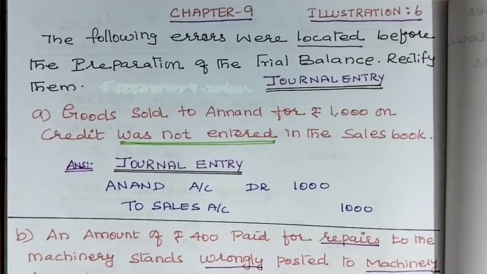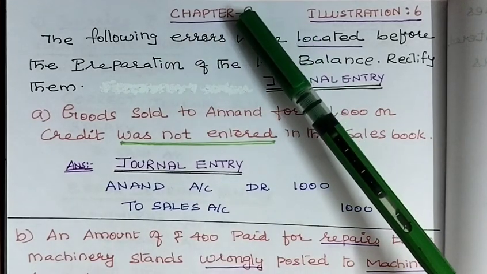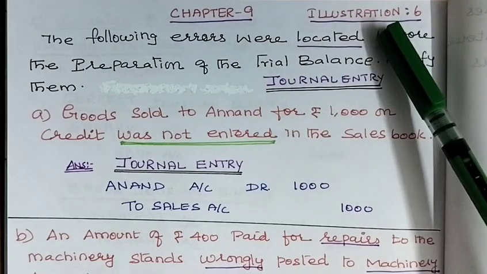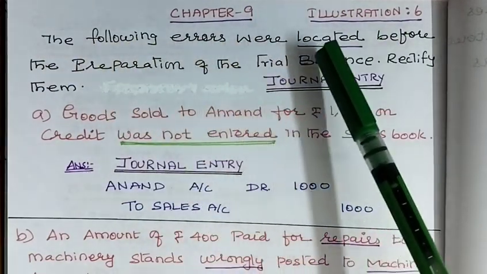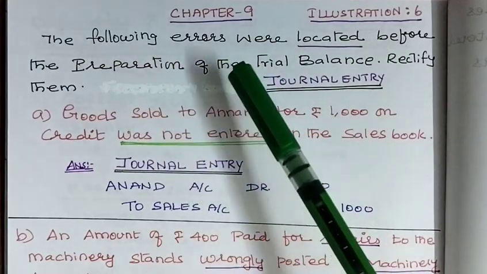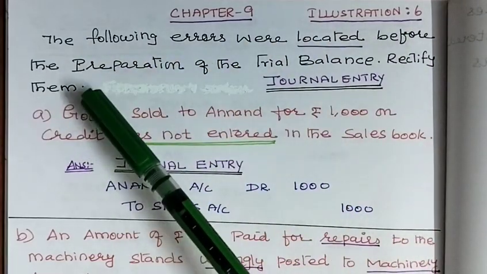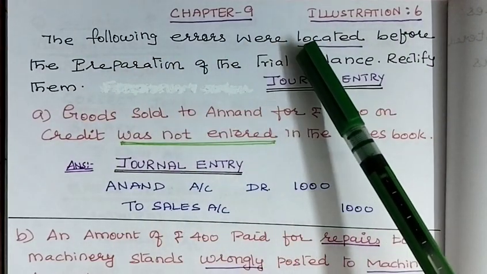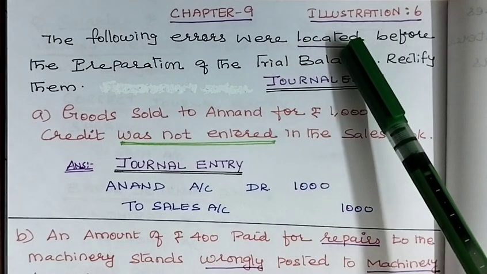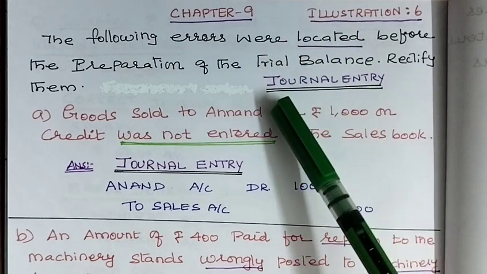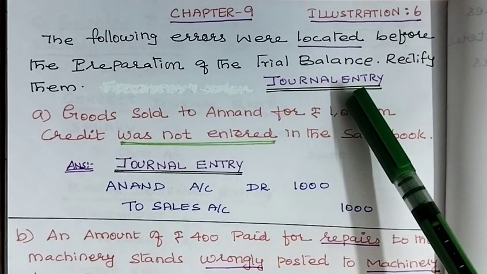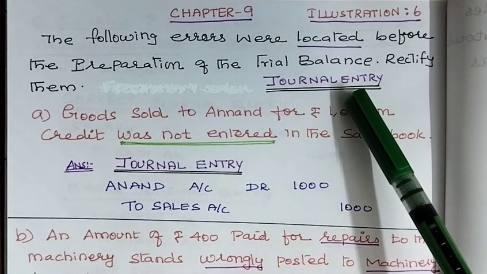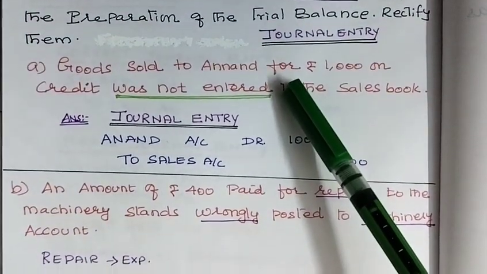In this video, we are going to learn about 11th Standard Accountancy, Chapter 9, Rectification of Errors, Illustration Sum number 6. The heading is, the following errors were located before the preparation of the trial balance. Rectify them. When you see the word located in the heading, you have to give the answer as a journal entry. Are you clear? Let's see the transaction.